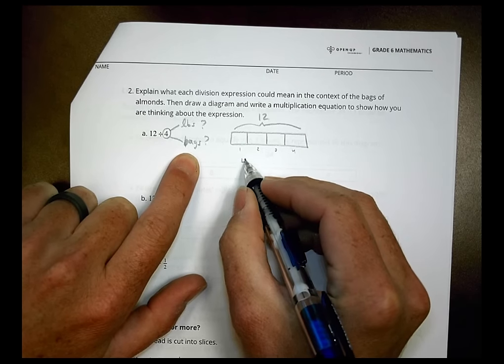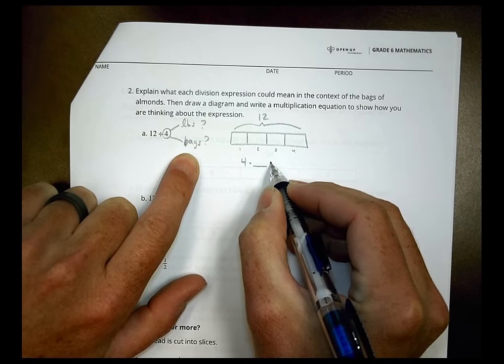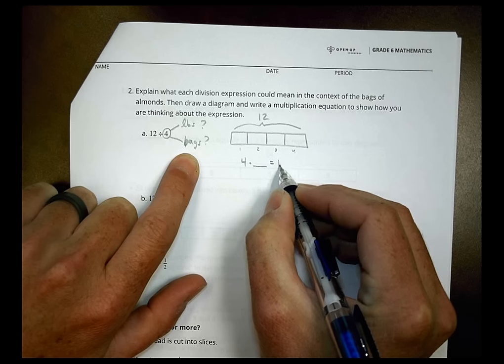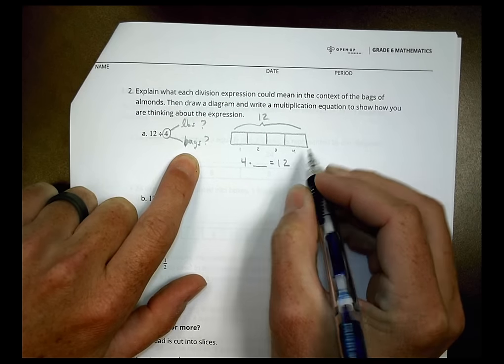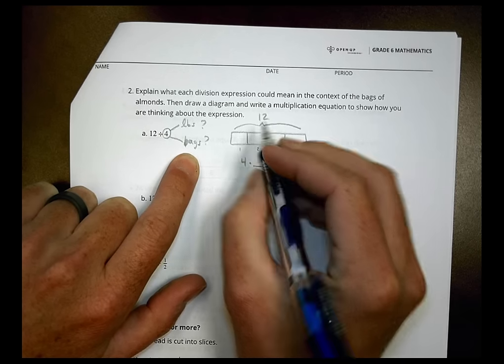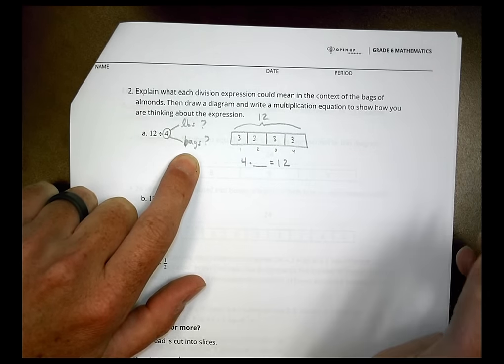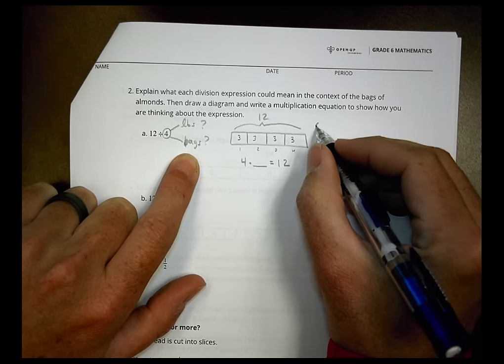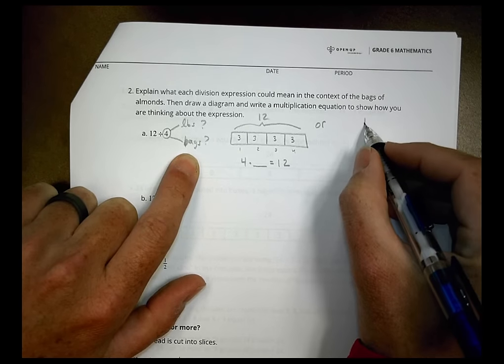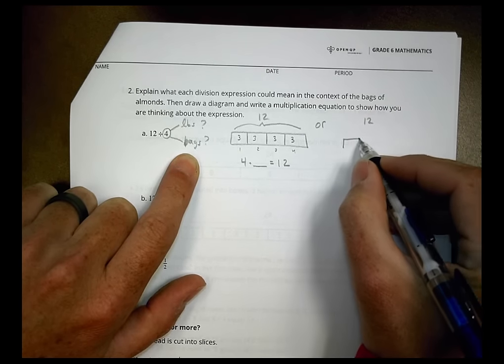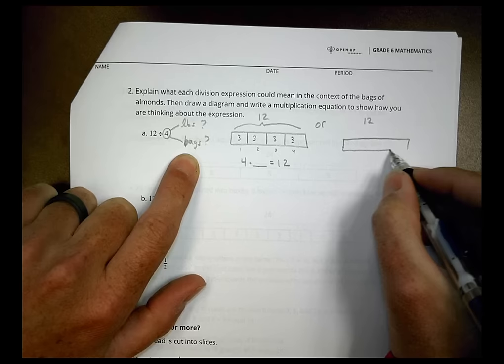Right? That's going to be 4 times some number is going to equal 12. And in this case here, we would say that would be 3. So we'd have a value of 3 in each bag. Now that's one way of thinking about it. The other way, which is just as acceptable, is to draw a little diagram like this.